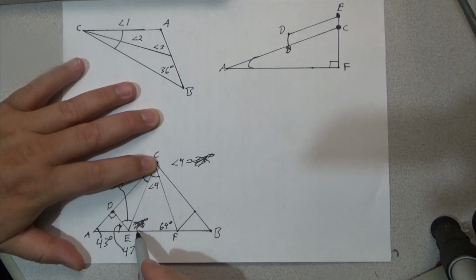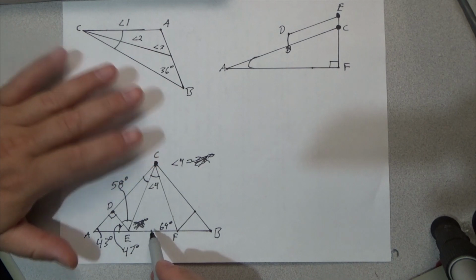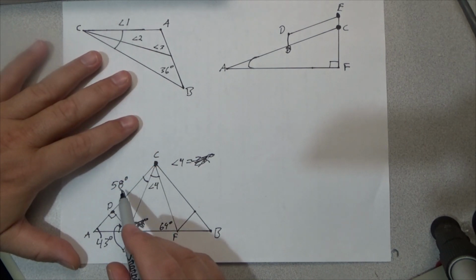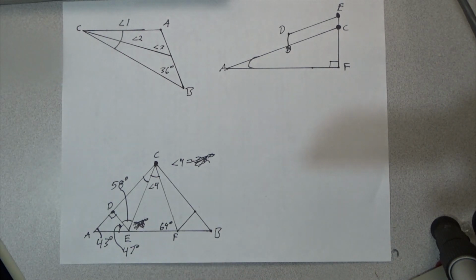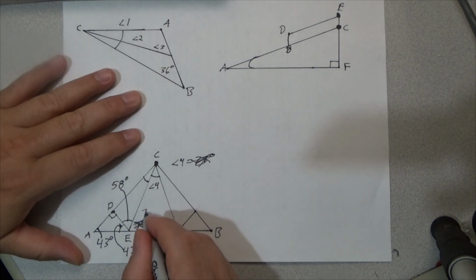Now this whole angle right here is 180 because it's just a straight line. So 180 minus the 58 and then minus the 47 will get us that angle. So 180 minus 58 minus 47. So that angle is 75 degrees.